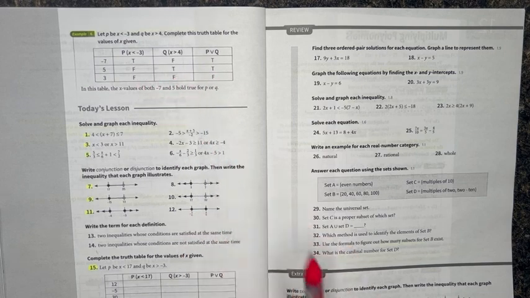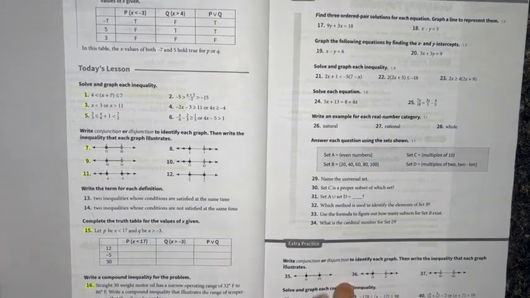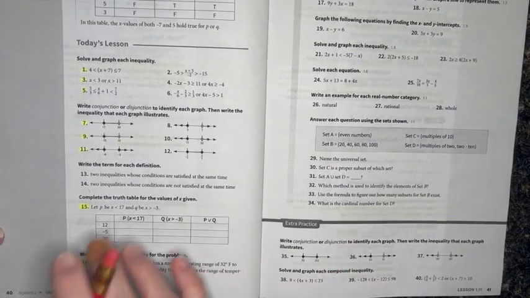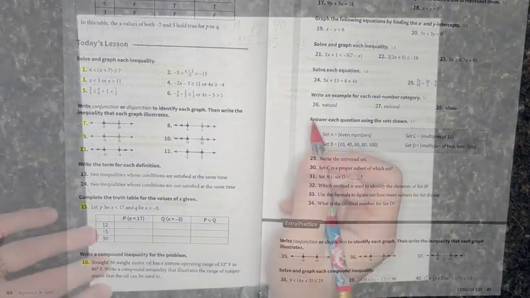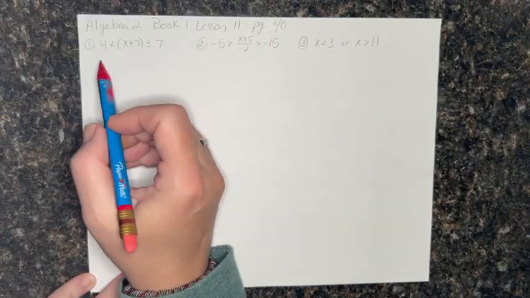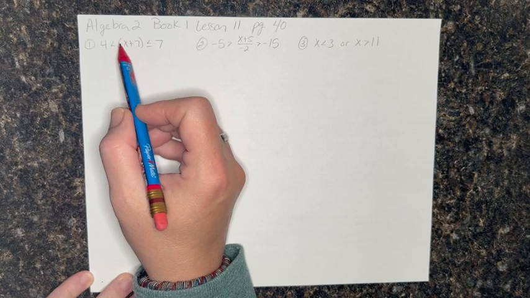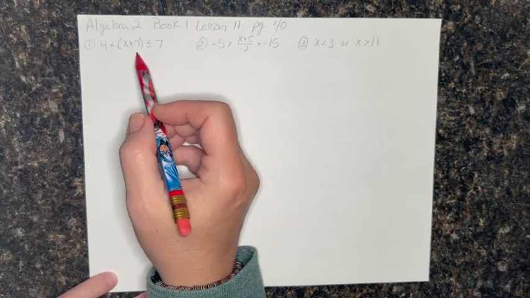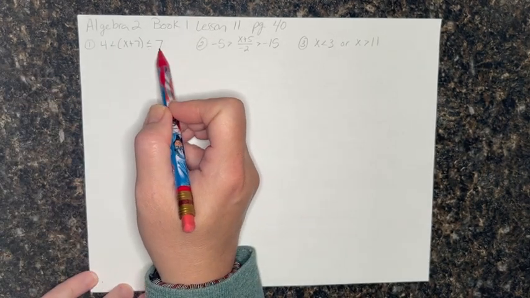All right? Let's take a look at some of these problems together. We're going to be solving and graphing each of these inequalities. All right, so we're doing Algebra 2, Book 1, Lesson 11, page 40. Number 1 reads, 4 is less than the quantity x plus 7, which is less than or equal to 7.